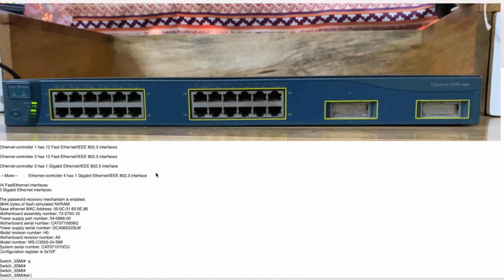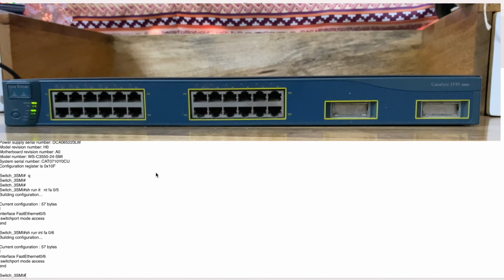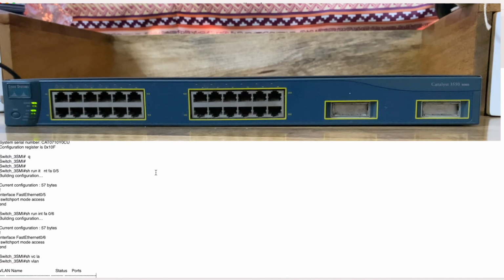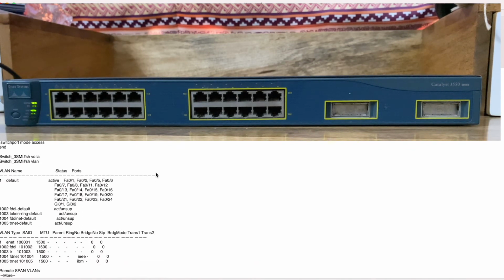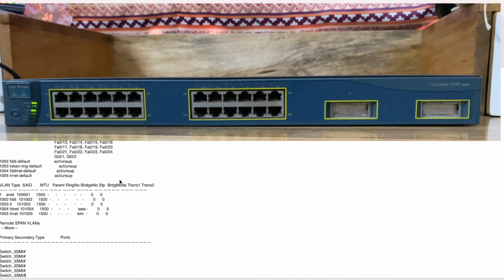So let's first of all check the configuration. Show run interface FastEthernet 0/5. Okay, show run interface FastEthernet 0/6. So if you see, these interfaces are part of VLAN 1 currently. So let's pick an Ethernet cable and connect these ports.